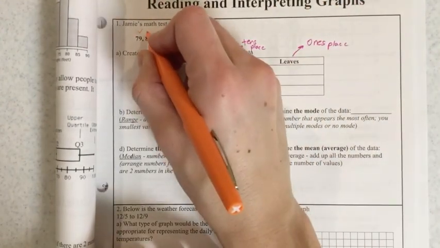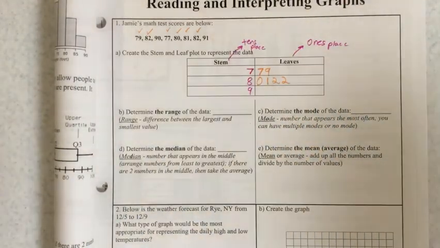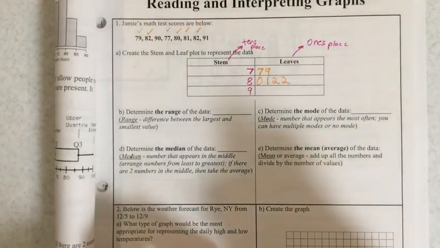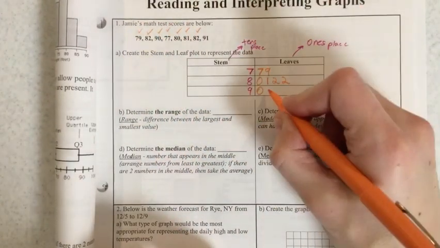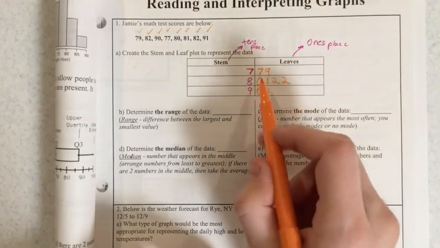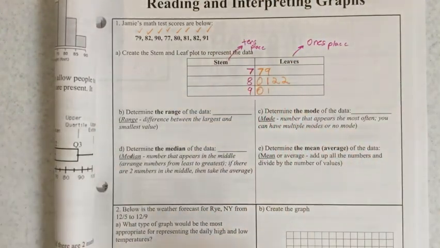Oh, and another 82. So we've got to put another 2 there. So I can see he got 2 82s. Okay. Then we've got a 90 and a 91. Double check, 1, 2, 3, 4, 5, 6, 7, 8. I included all of our data points.